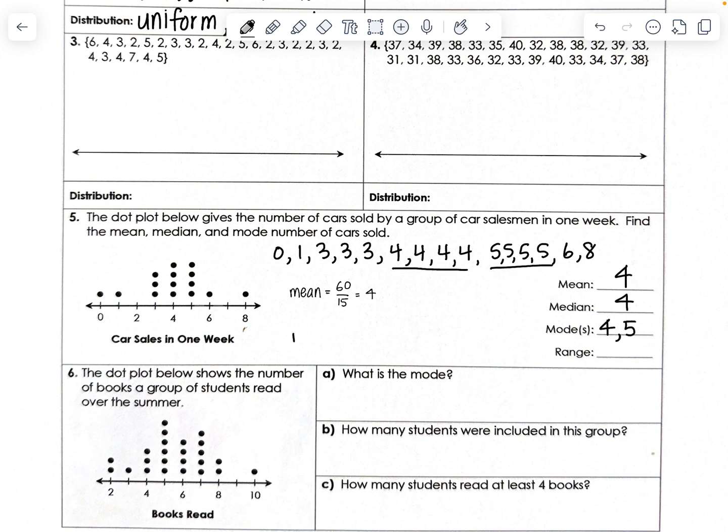And then to find our range, you take your highest number, subtract your lowest number. So our range is 8. Not too bad, right? I actually thought this unit was going to be a little more difficult, but I forget data displays are actually very simple.